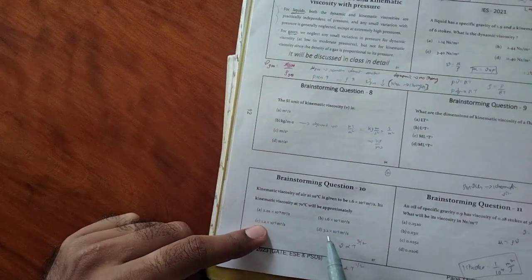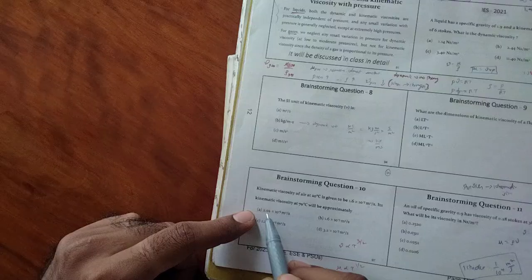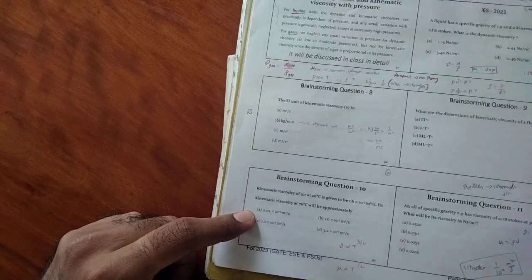Okay guys, anyway the answer is about 1.8 into 10 power minus 5, a little bit more. Here in the options it's not given as 1.6 or 3.2, so a value more than 1.8 means literally 2, which is given as the equal option. I think all of these questions will come similarly in this way.